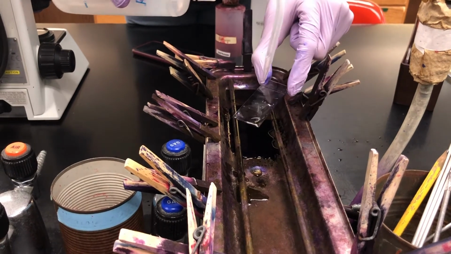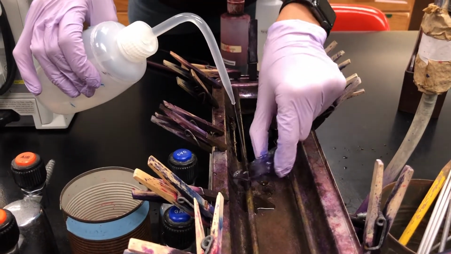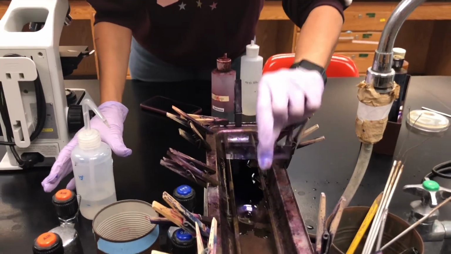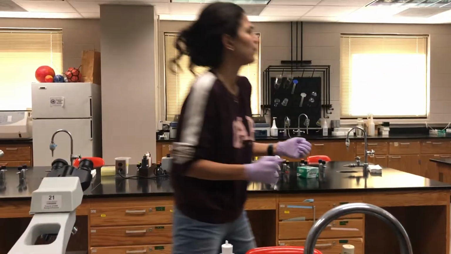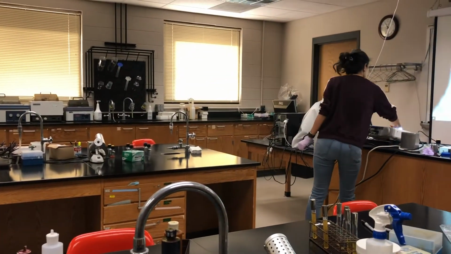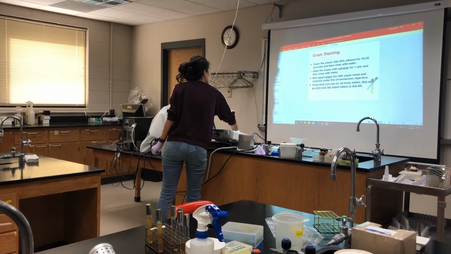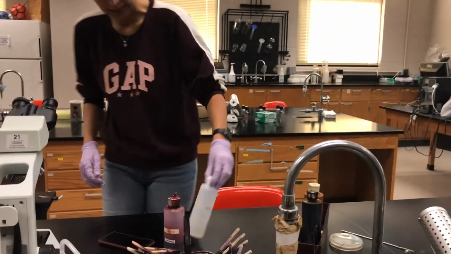Here is water. Okay. After rinsing with water, we need to add the 95% ethanol.